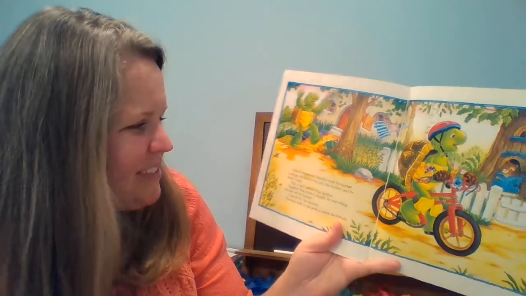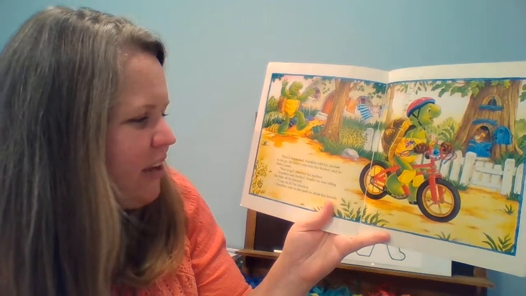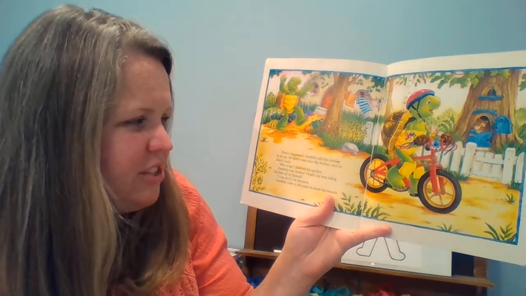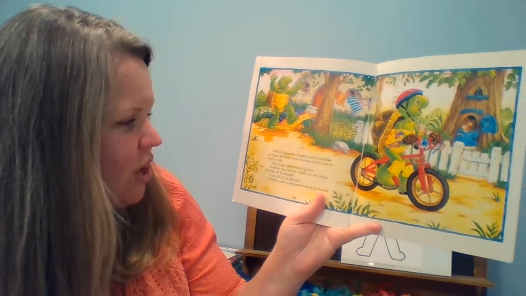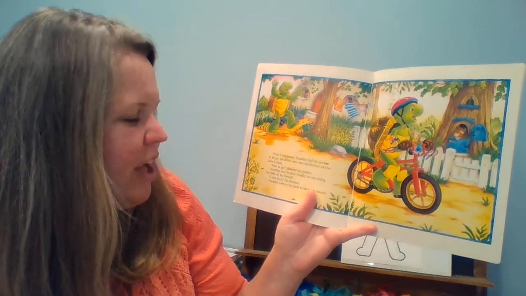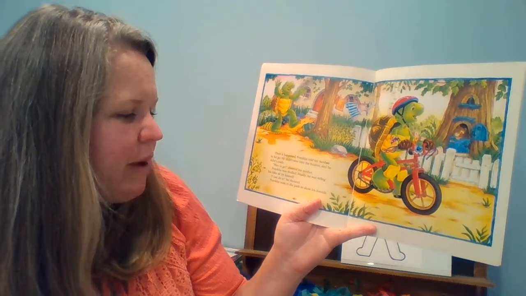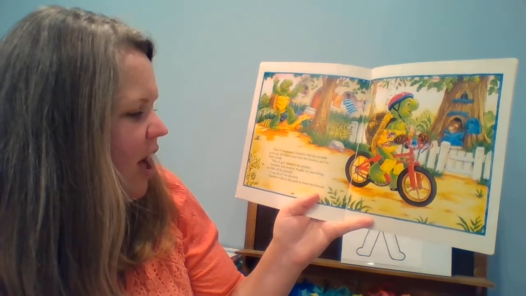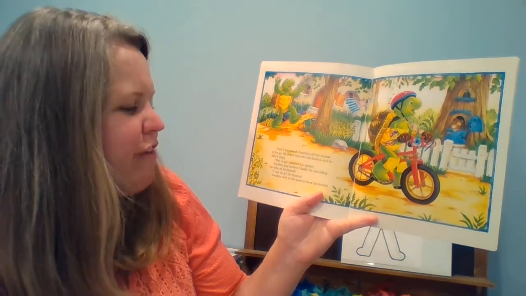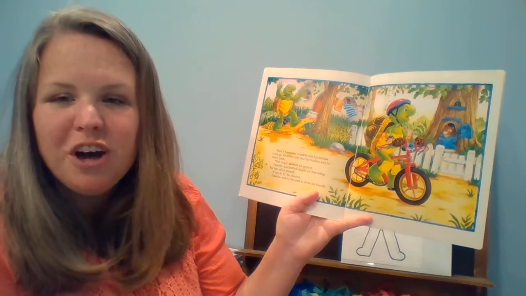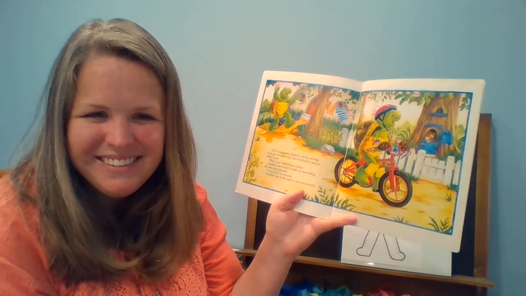Then it happened. Franklin told his mother to let go. He didn't veer into the bushes and he didn't crash. "Way to go!" cheered his mother. Franklin was thrilled. Finally, he was riding his bike all by himself. "I can do it!" he shouted. Franklin rode to the park to show his friends.